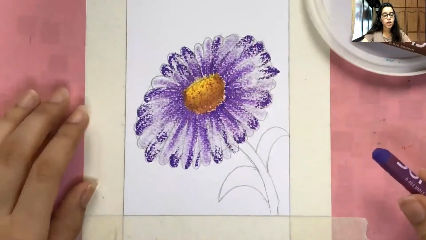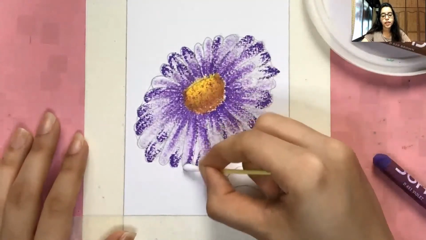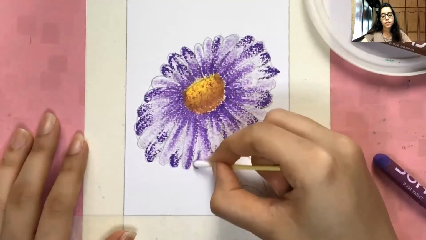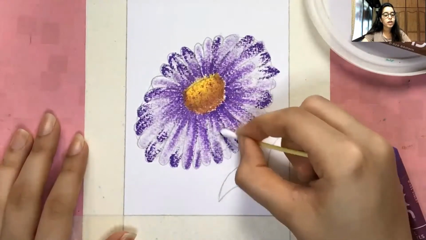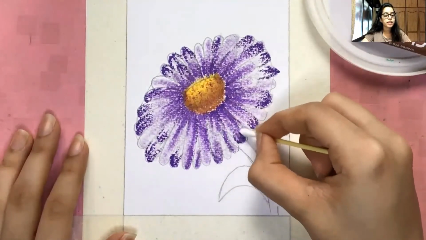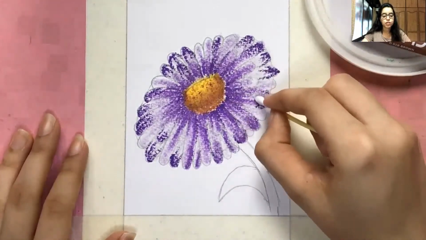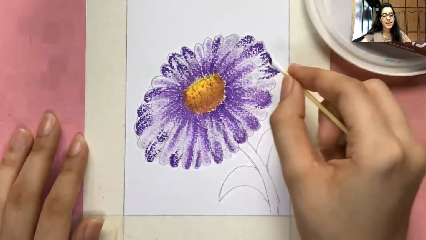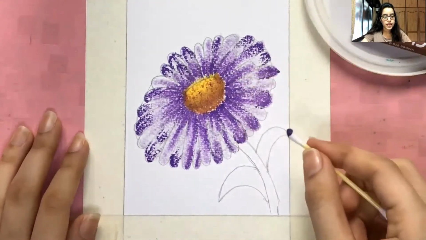Okay, so now we are going to just follow the same process of blending it, and then we'll blend it again. So since this time we have added a layer of oil pastel or color to the top section, we're going to move the earbud at the top section only. Okay, that's what I'm doing for all the petals now.